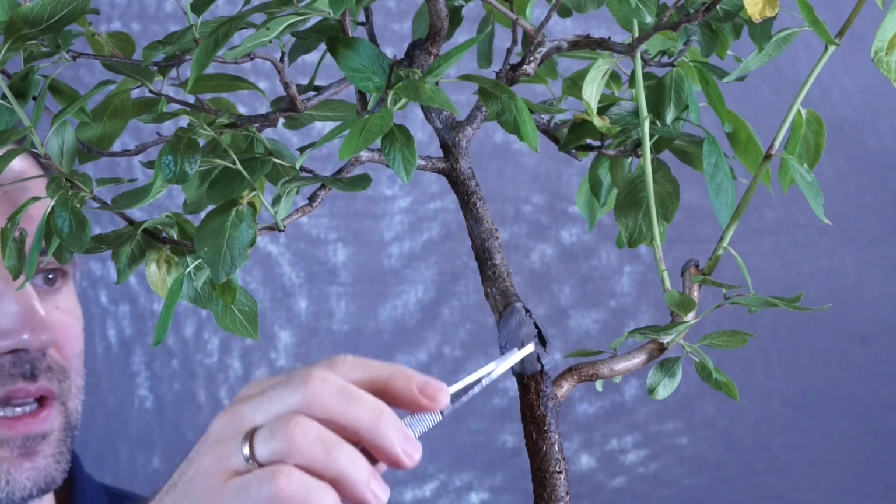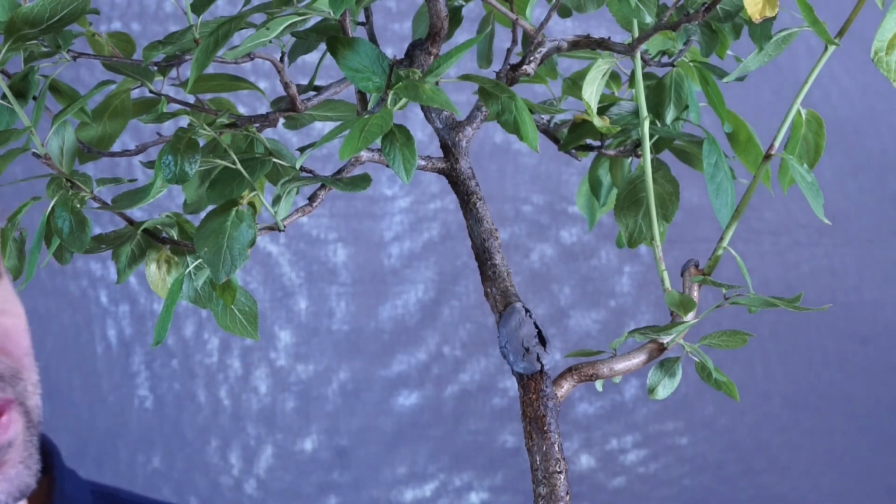By the way, we have another kind of feedback here. You see that the cut paste here is getting some cracks, which might mean that the tree has started healing this wound. So I'm now going to remove the cut paste, check the wound, and then see what I can do with the tree again.